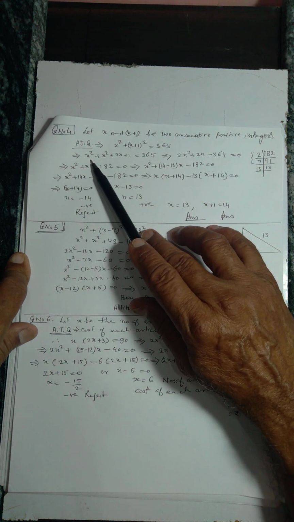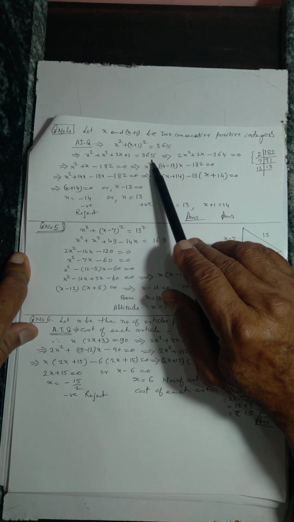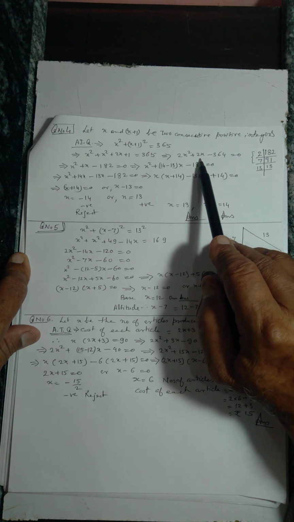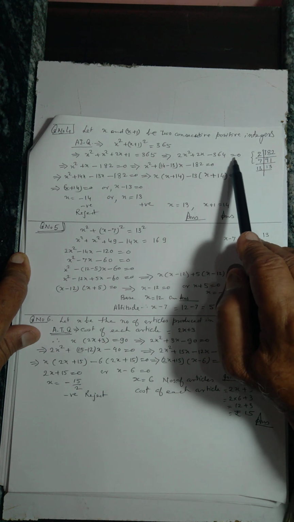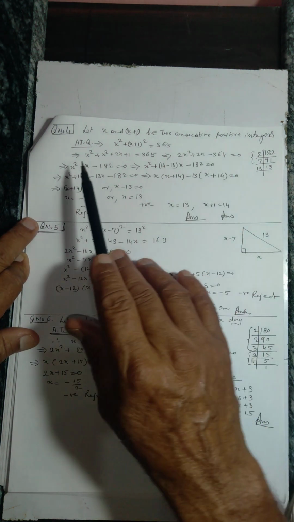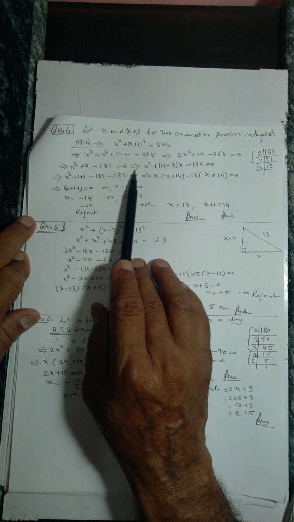So open it. X square plus 2x plus 1 should be equal to 365. Now further solve it, you will get 2x square plus 2x minus 364 is equal to 0. Now divide the complete equation by 2. You will get here x square plus x minus 182 equal to 0.